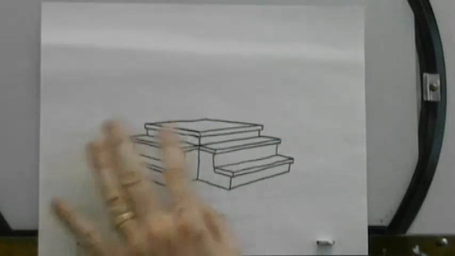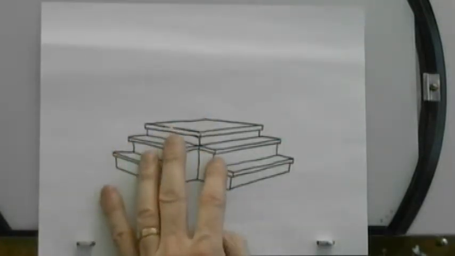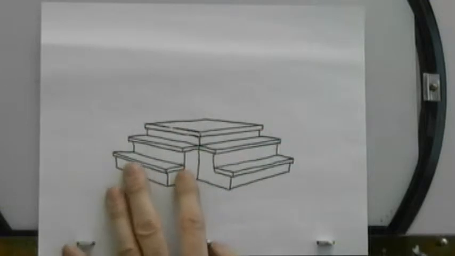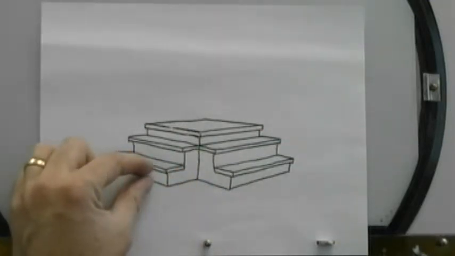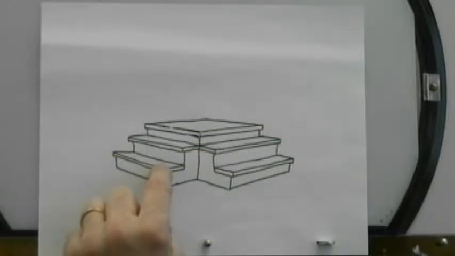Okay? Now part of this will be not dictated by, but require you to figure out what your character's proportions are going to be in order for them to go up here. So I want to put some limitations on that. You can't have an ant, okay, trying to go up the stairs. I don't want to see this little dot traveling up the stairs.